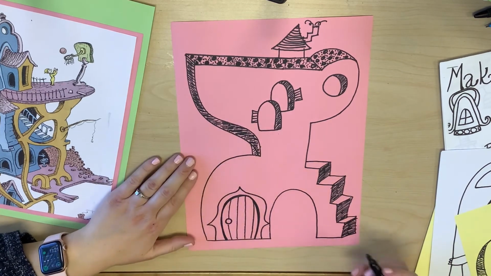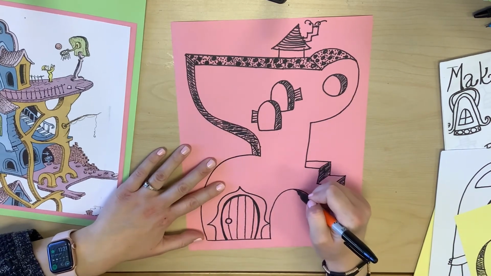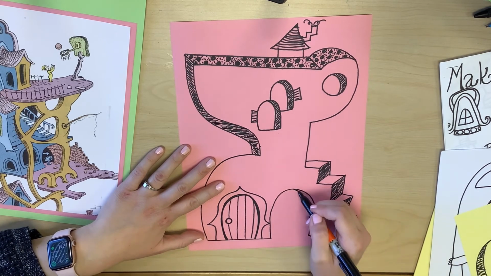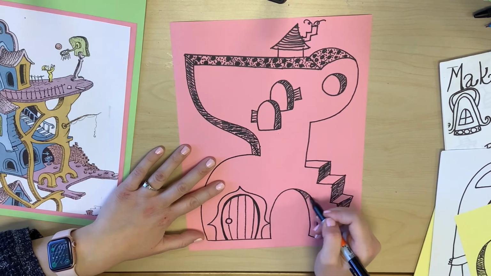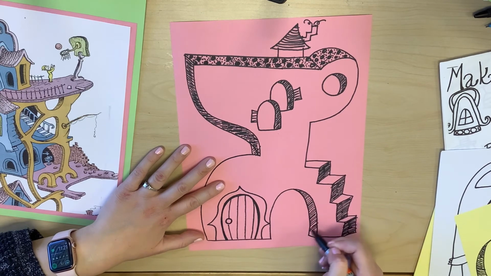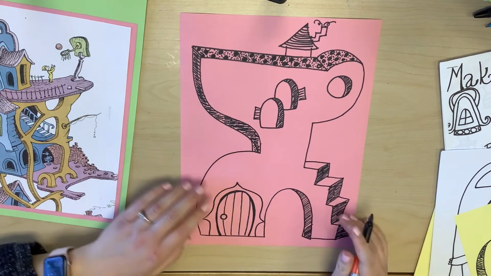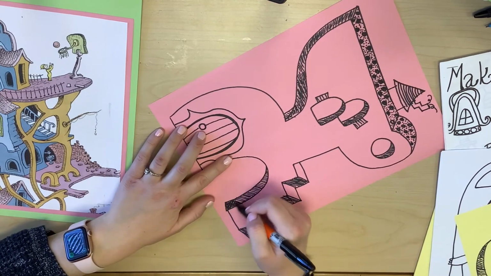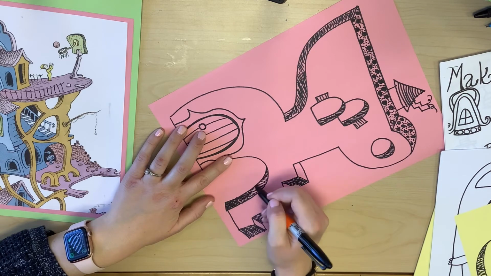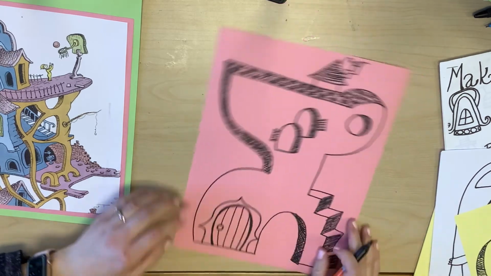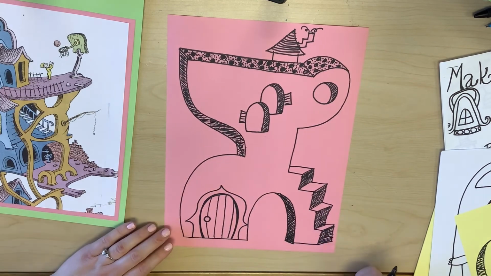There we go. I'm going to add one here too. See, I turn it and I turn that one into cross hatching. That way there's some variety there as well.